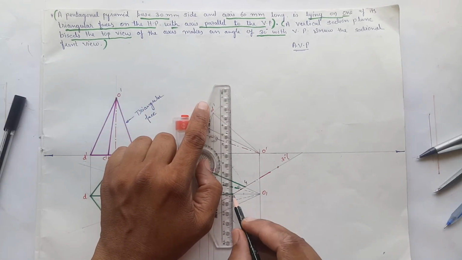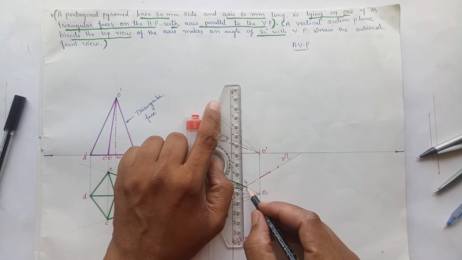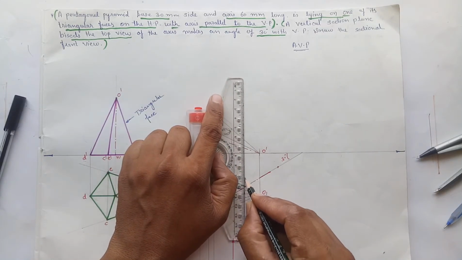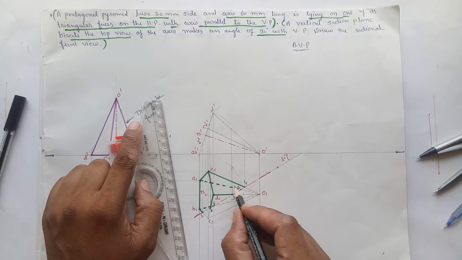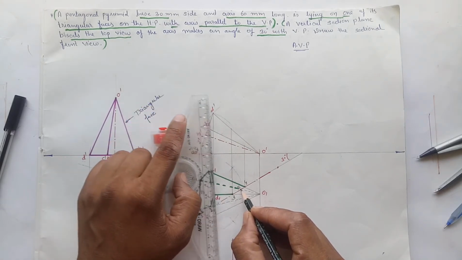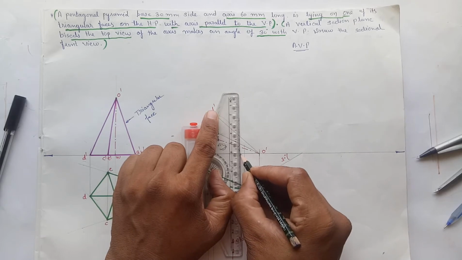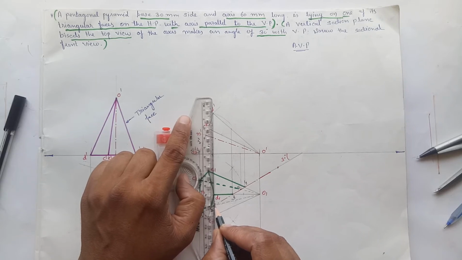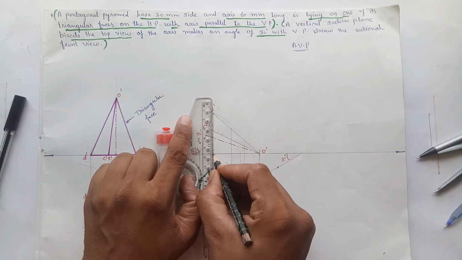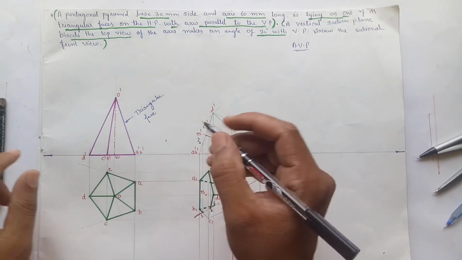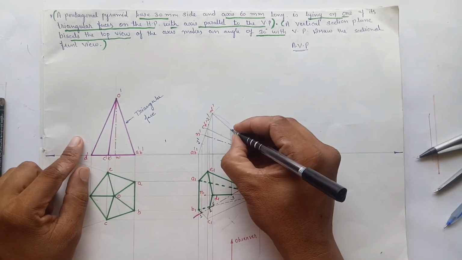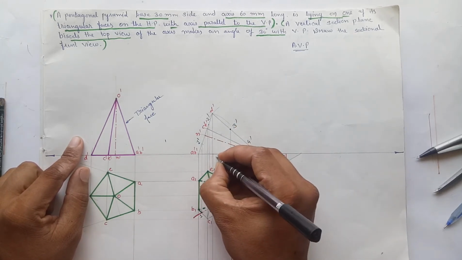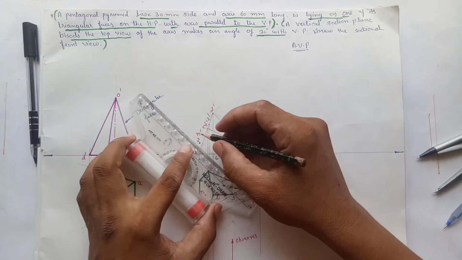So project 3 on the slant edge OD, then 4 on the slant edge OE, project it up to OE. 5 is on the slant edge OA, so project 5 on slant edge OA, and 6 is on the slant edge OB. Mark these points of the section. This is 2 dash, 3 dash, 4 dash, 5 dash, 6 dash. Join these points to show the section.